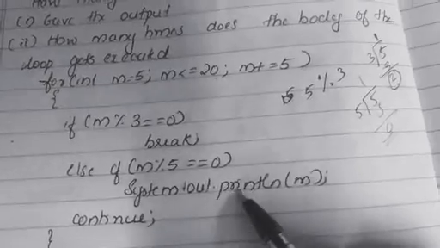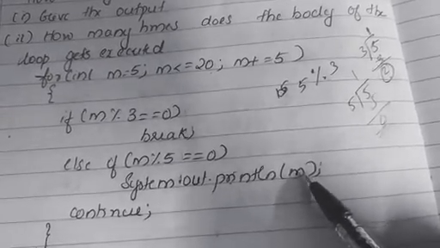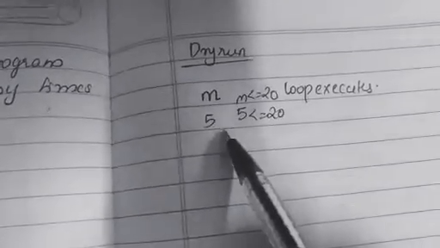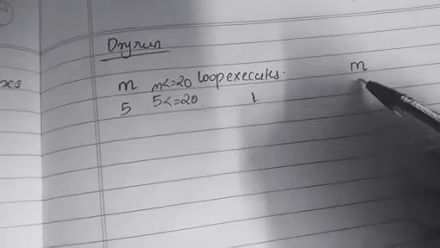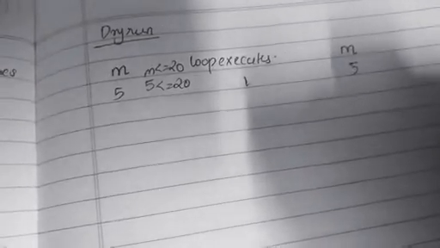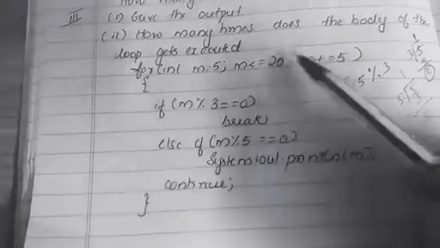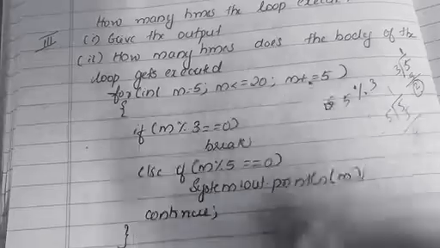That is the printing message, System.out.println(m). So when the value of m equal to 5, we will execute the else part. So the loop executes 1 time. What is the output over here? We will print 5, the value of m. After that there is a continue statement. We will continue the loop, so we will come to the for loop and increment the value of m.